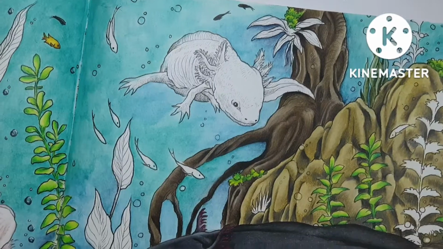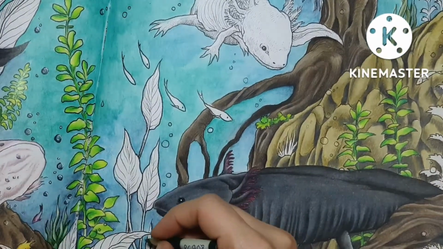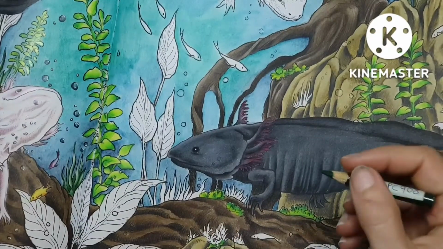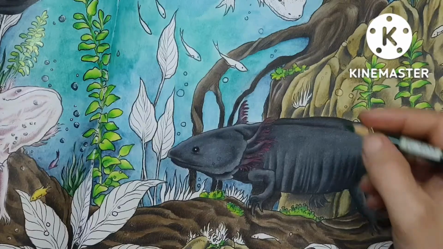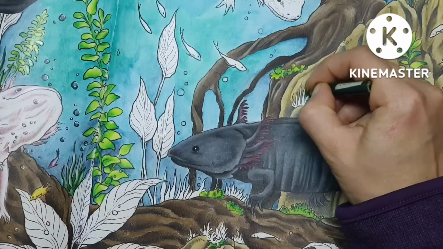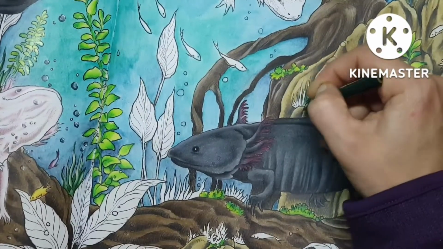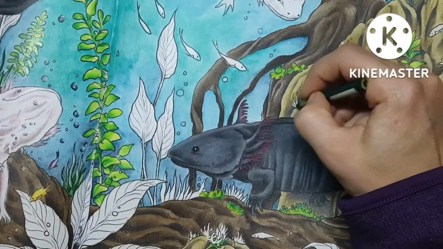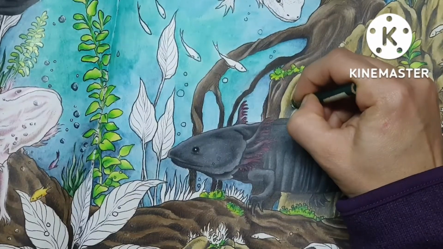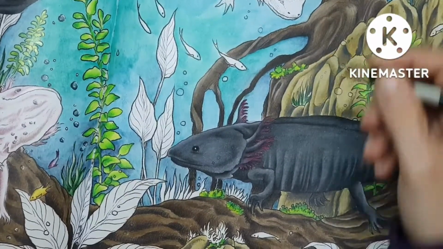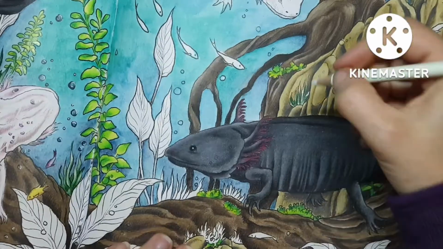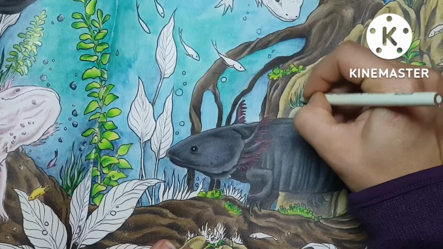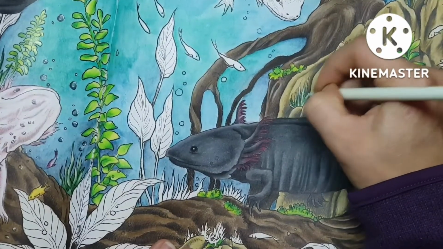And we're going to do these bits here. So all I do is I take PC 908. And then you take PC289 and you just blend out that dark green.